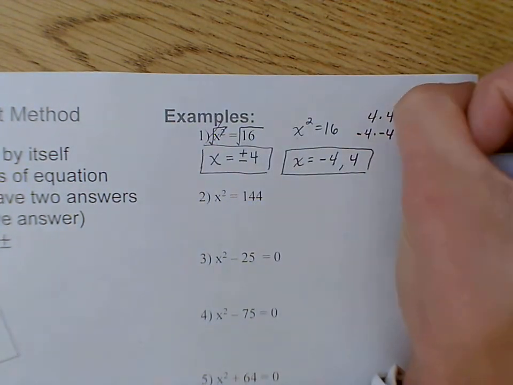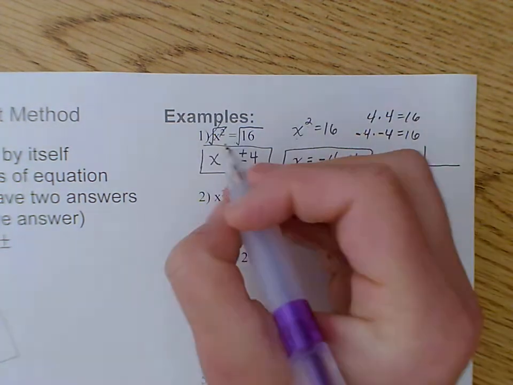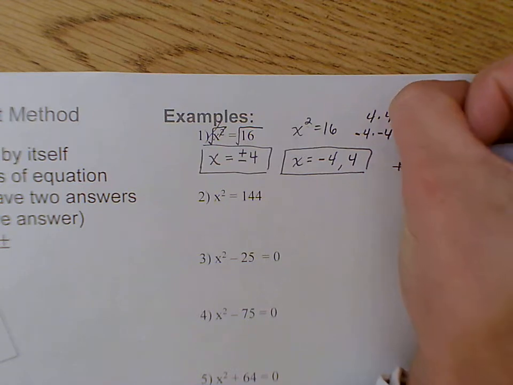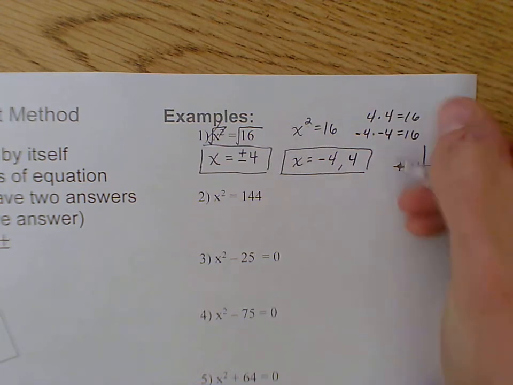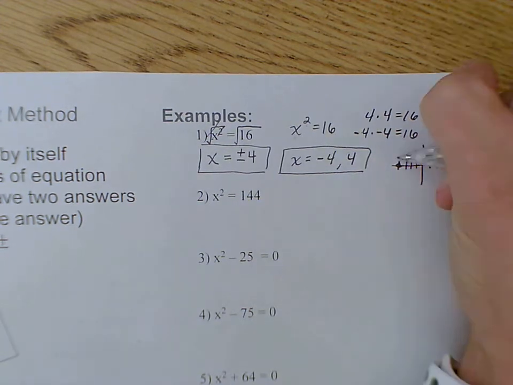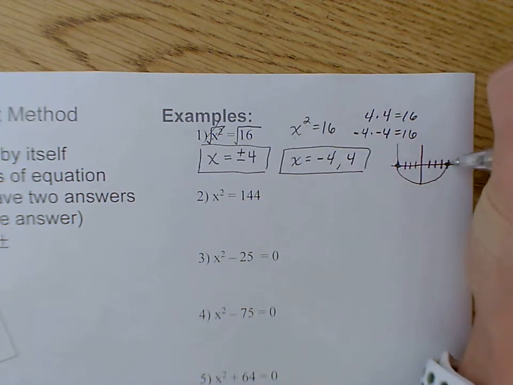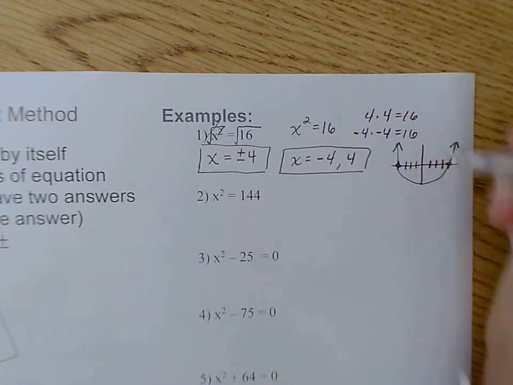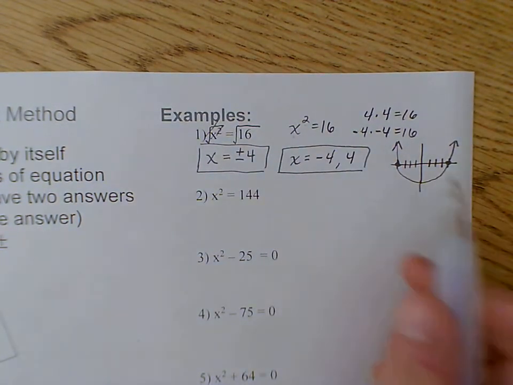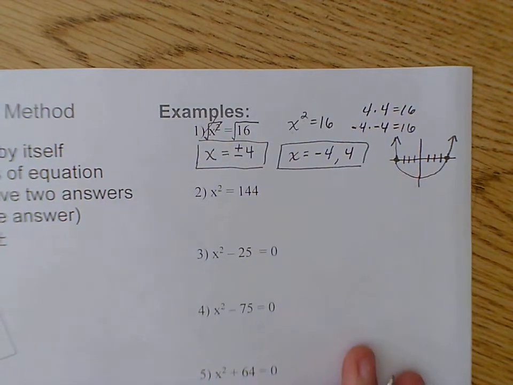And then remember, what we've really done is we found where this would cross the x-axis. So if we quickly sketch this, it opens up because the number in front of x squared is positive. It's going to cross the x-axis at -4, and then it's going to cross it at 4. And so if we sketched a graph of it, it would look something like that. Not exact, but it's a sketch, okay? So don't forget how it relates to the graph, okay?